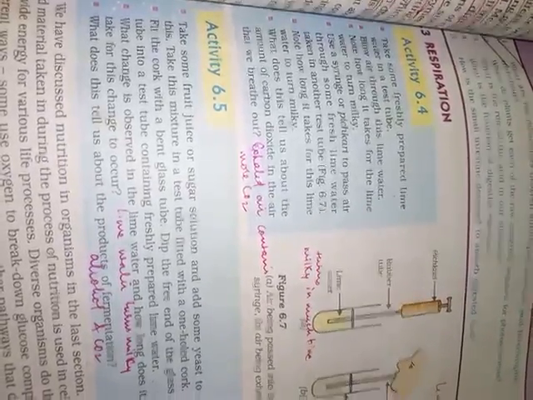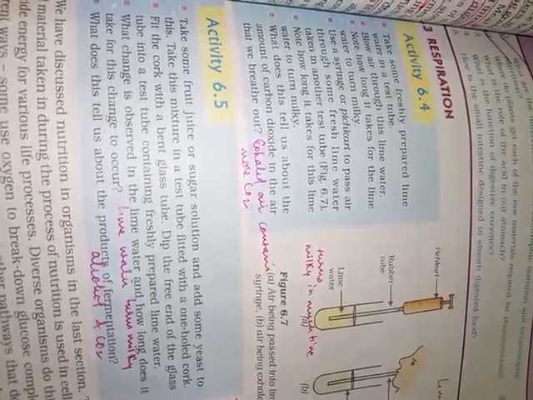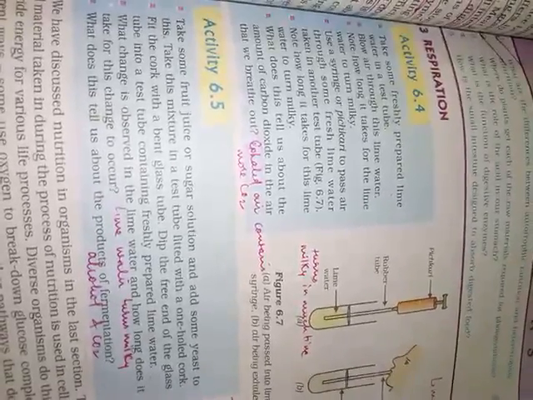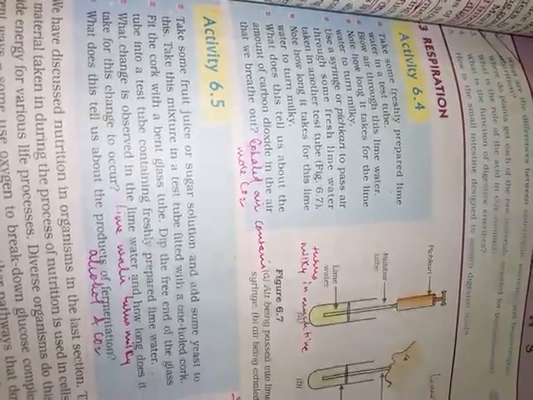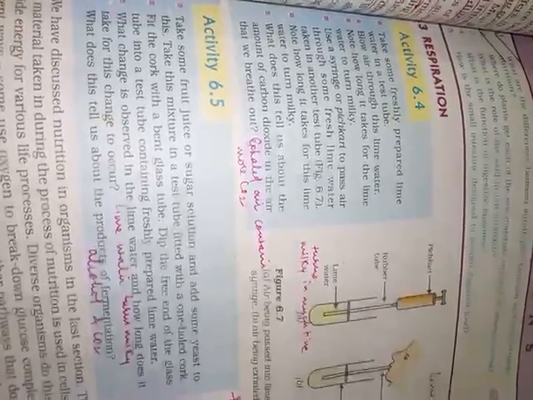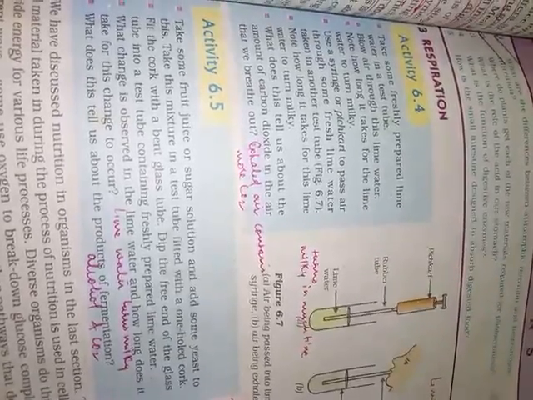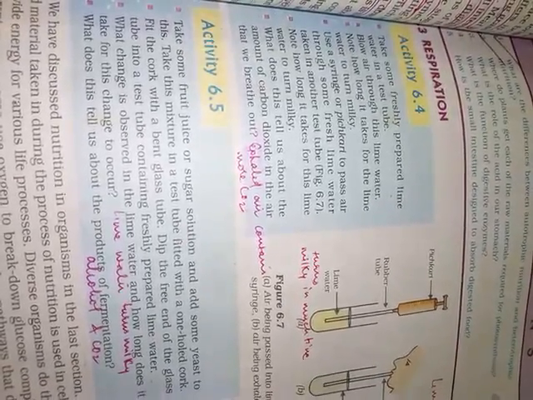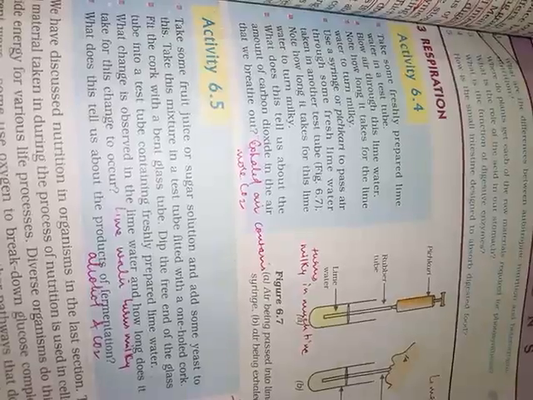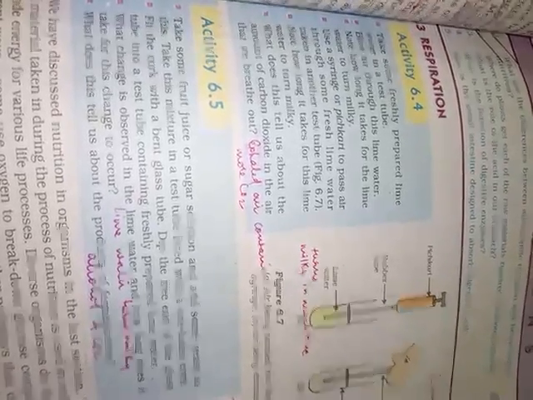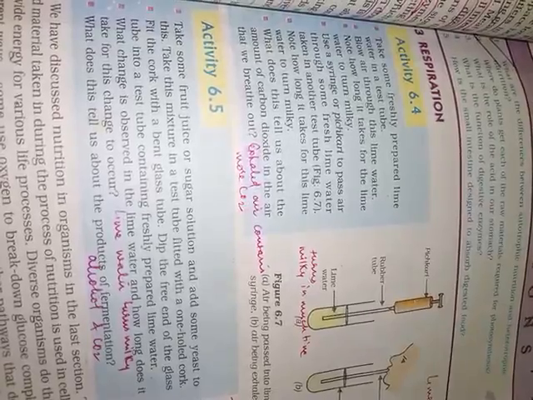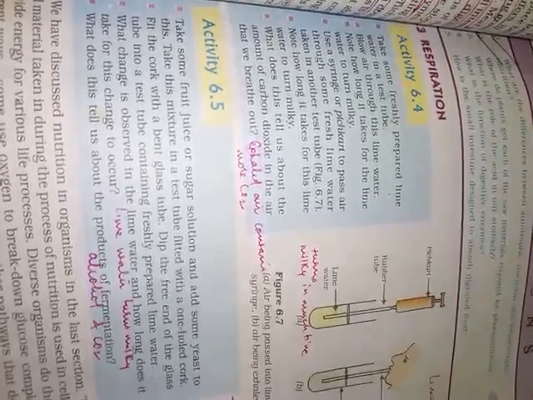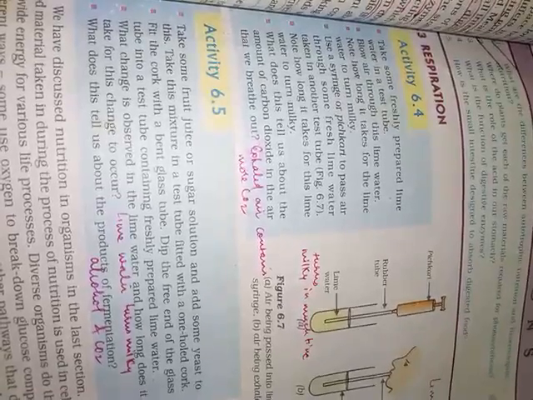Then children, another activity is given, that is 6.5, in which it is said to take some fruit juice or sugar solution and add some yeast to this, and then take this mixture in a test tube fitted with a one-hole cork. And then children, fit the cork with a bent glass tube and dip the free end of the glass tube into a test tube containing freshly prepared lime water. Now, what change is observed in the lime water and how long does it take for this change to occur?